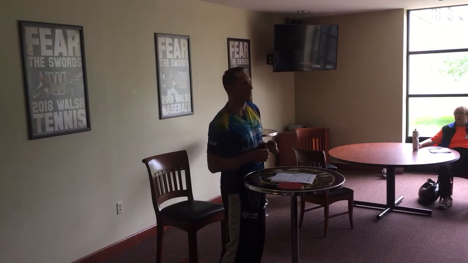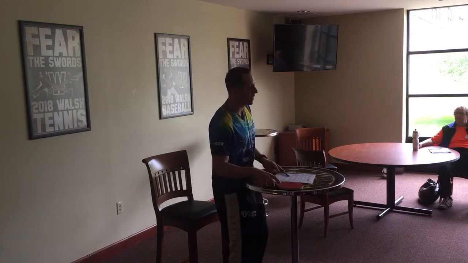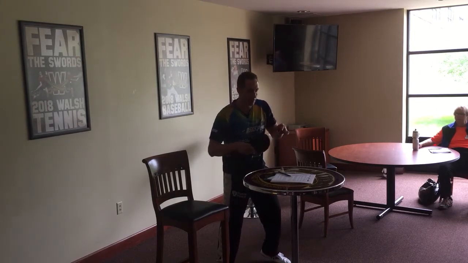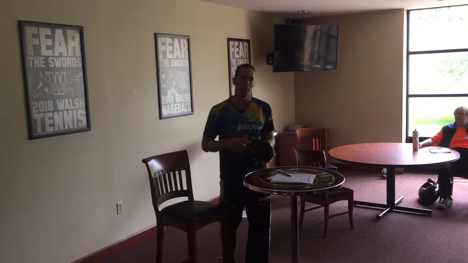Let's say, instead of working on loop, let's say push. Let's say I'm going to do backhand push. Blake serves short to my backhand, and I'm going to push. What kind of things are important on my backswing?